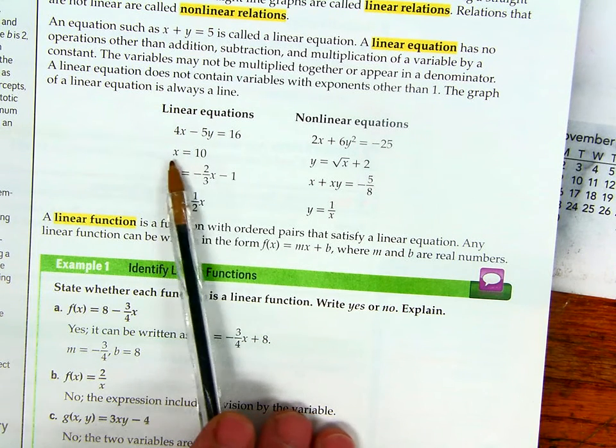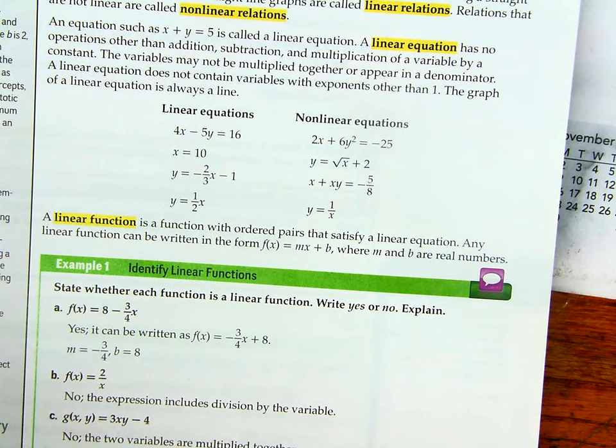What sort of line would x equals 10 make? Don't say straight. Up and down? Yeah, vertical. Vertically vertical, up and down.